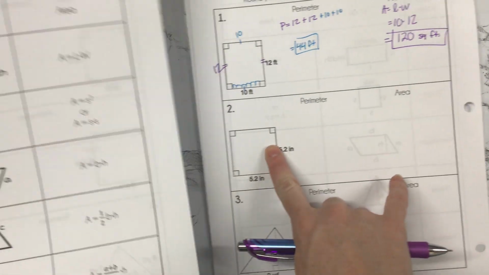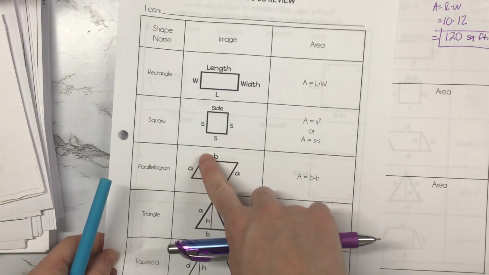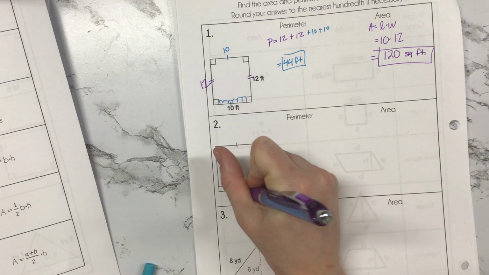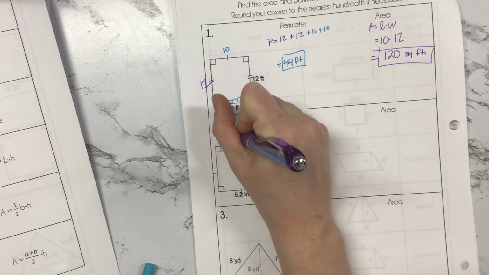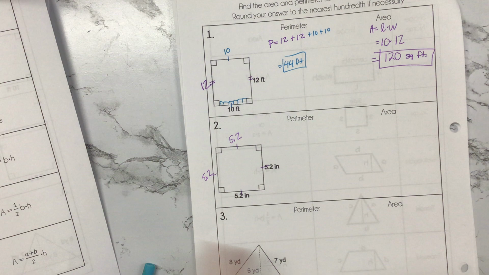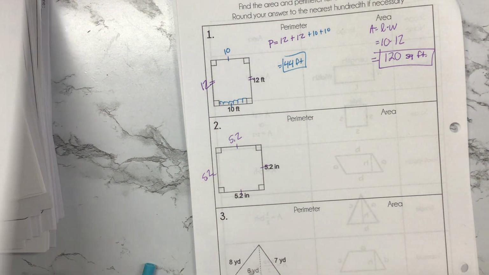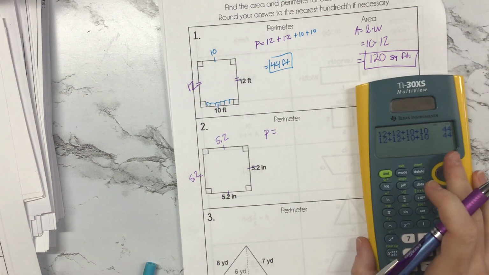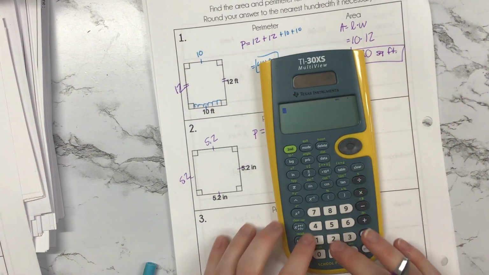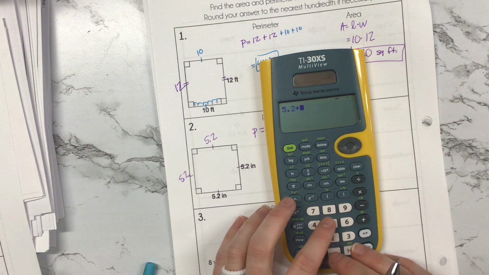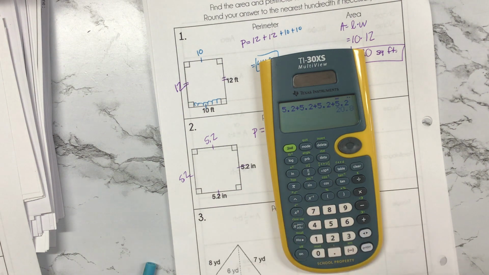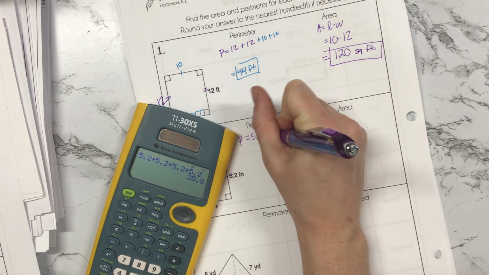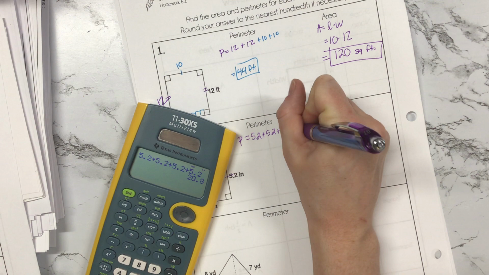All right, this shape, because it has two sides that match, it's a square. So the perimeter, all of these are going to match. I'll show you two different ways. You can do 5.2 plus 5.2, plus 5.2 plus 5.2.